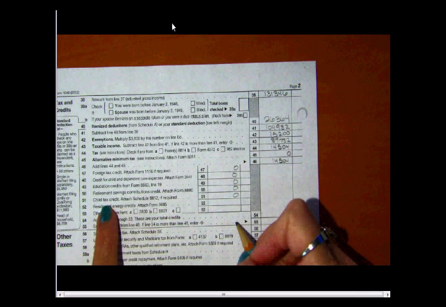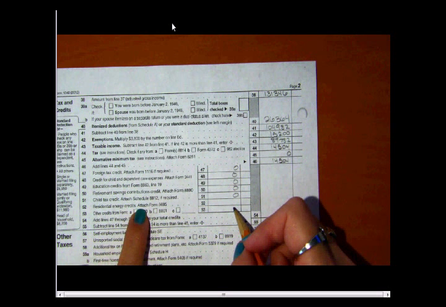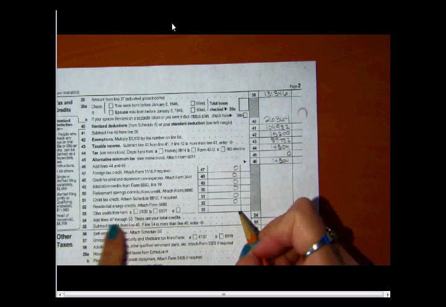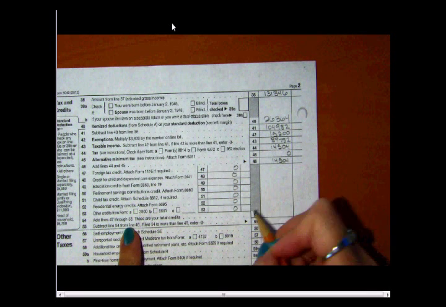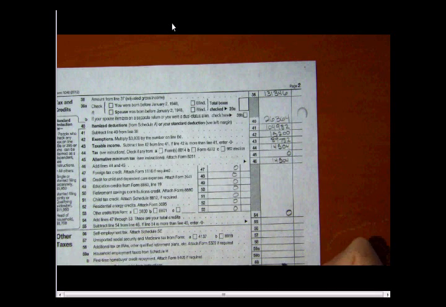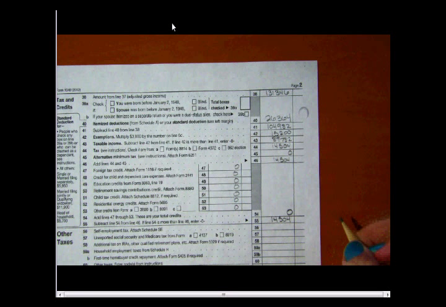They make too much money. Residential energy credits, again, remember, if you upgraded your appliances, you're eligible to take a certain amount of credits. Other credits, okay, we have no credits. And the earned income credit, well, that's further down.